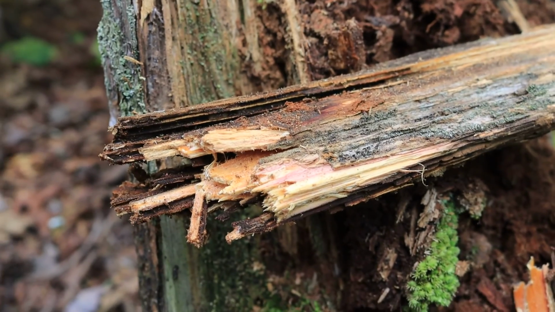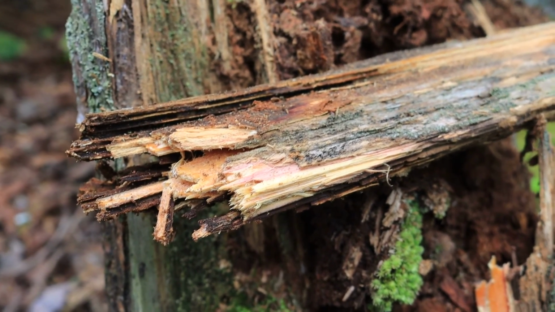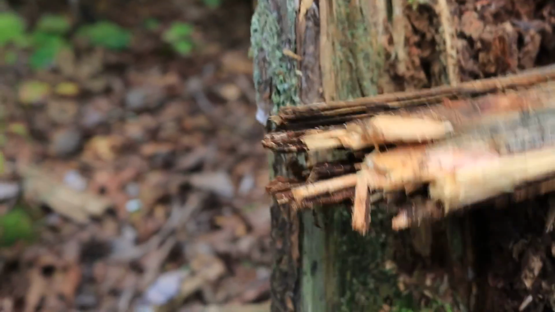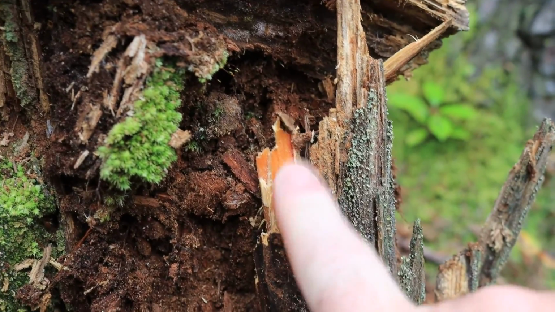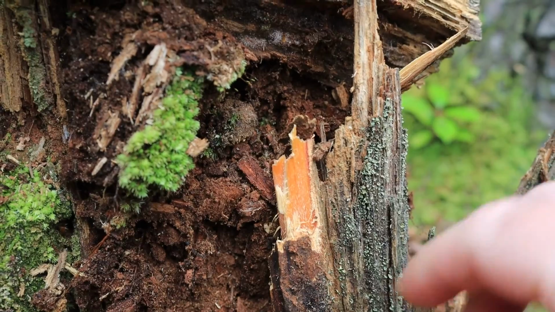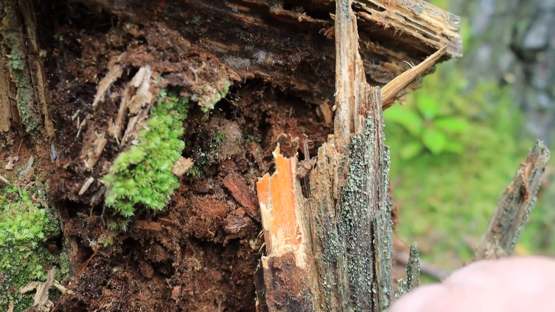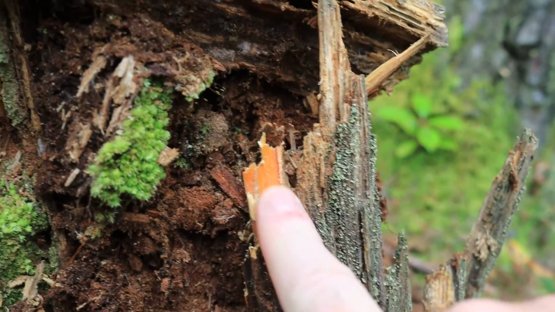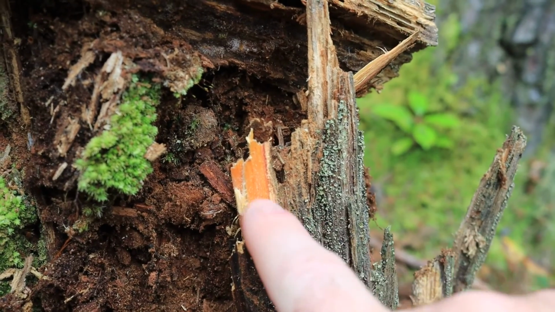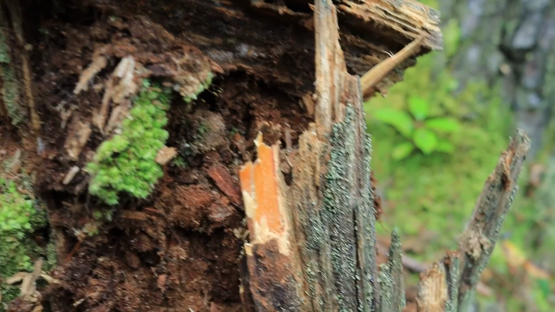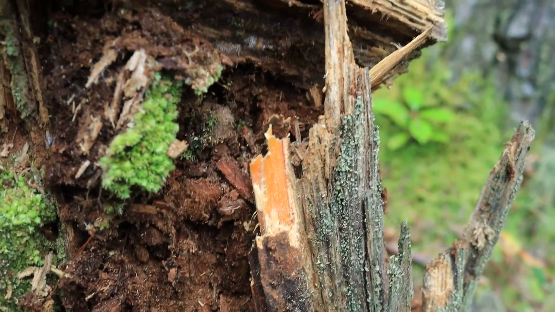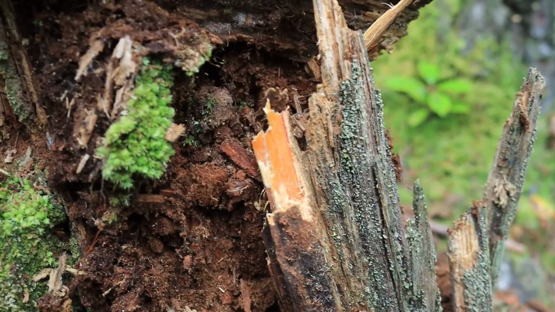But this is a pine stump, Virginia pine, and we're looking at an example of how to get fat wood. This little area right here where my finger's at, I can actually feel that resin, how sticky it is in there. So this is good stuff right here. If you were to get a little knife or something, you can pull that out of there, and it makes really good lighter material.